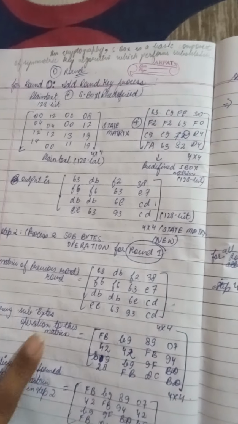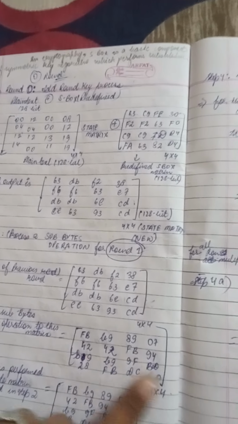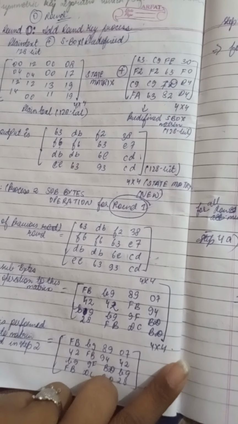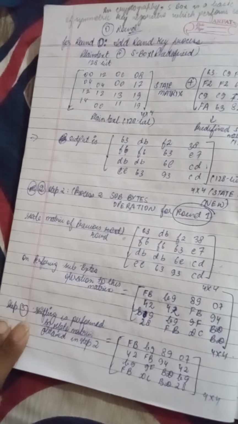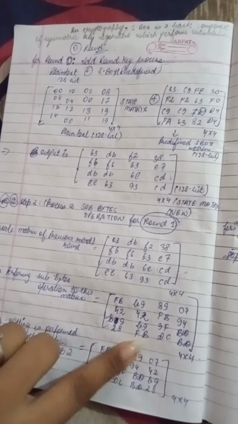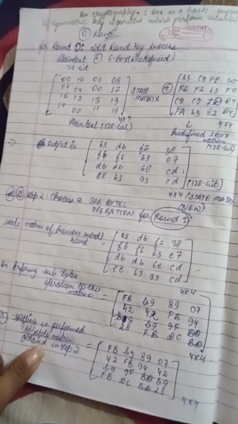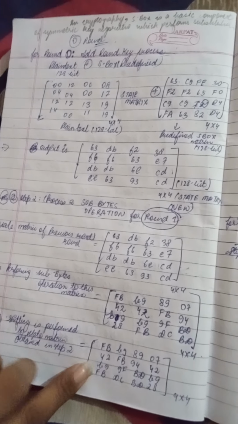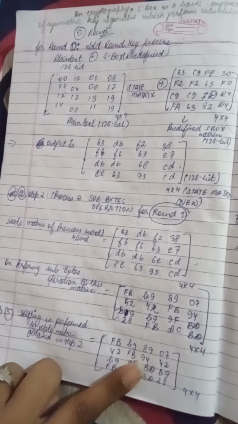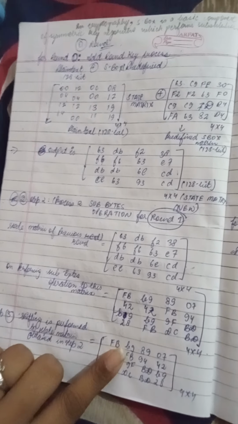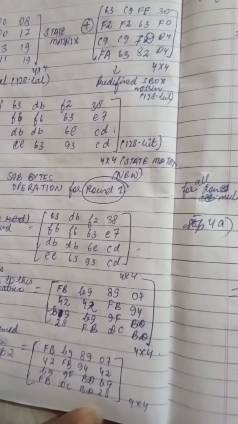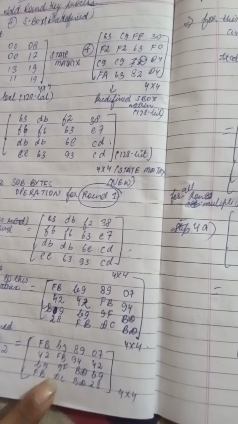So like this, the substitution bytes operation will be performed. We will again get the initial 4 cross 4 matrix like this, and after we have got this matrix as an output, this matrix will serve as an input to the next step, that is shifting, which will be performed on the state matrix obtained in step number 2. Step number 2 is nothing but this SubBytes operation's output. So the input to the shifting is this one, the output which we have got from the SubBytes. Now we are performing the shifting operation on this matrix.